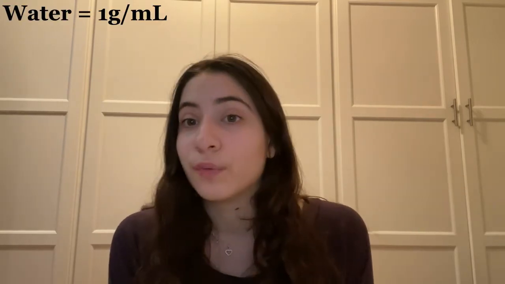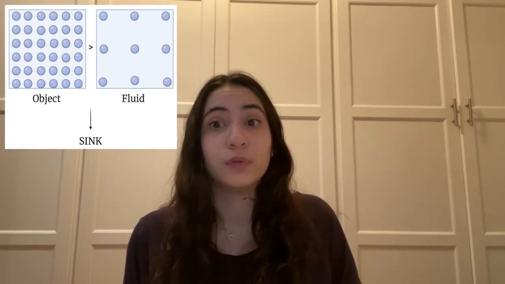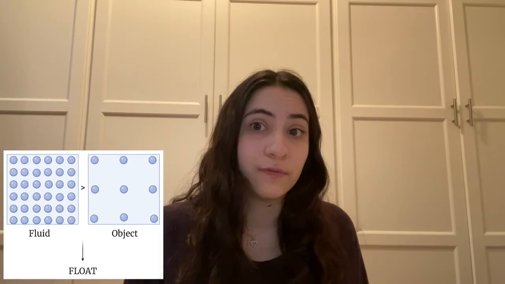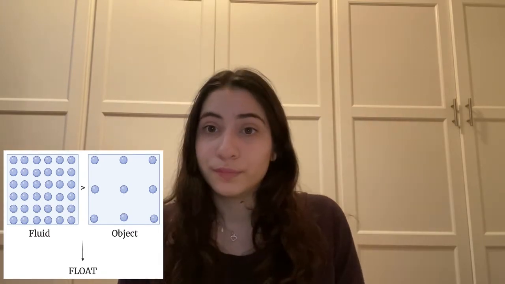Density is how close together the tiny molecules are that make up every object. If the object's molecules are really close together, then they'll have high density. If they're far apart, then they'll have a lower density. The density of water is 1 gram per milliliter. So if an object has a higher density than the fluid it's placed in, it will sink. If it has a lower density than the fluid it's placed in, it will float.